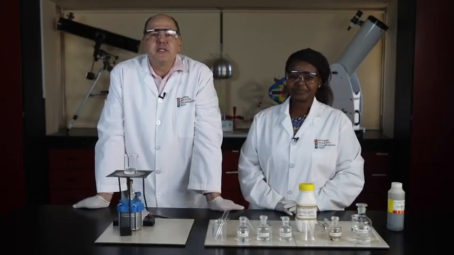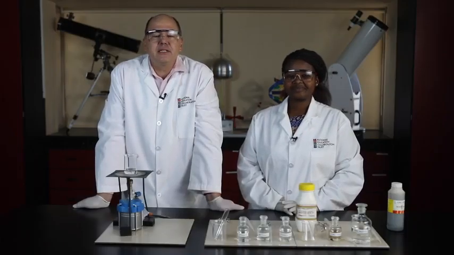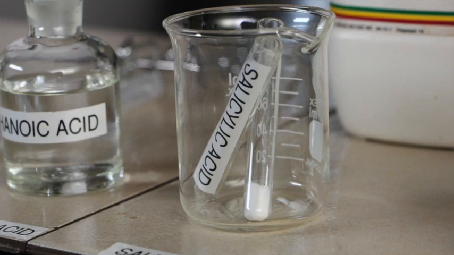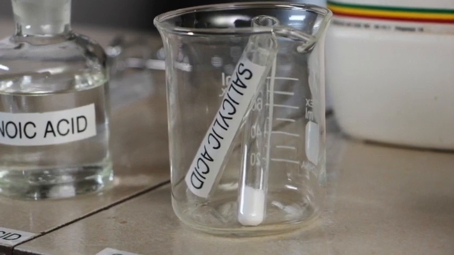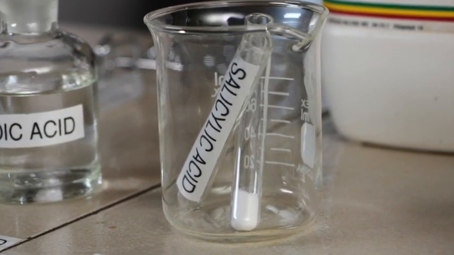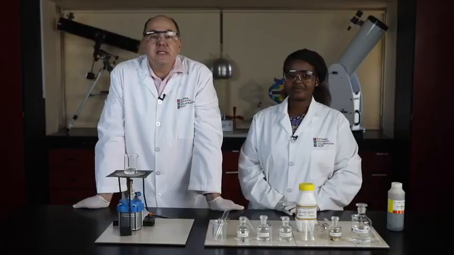This time we use a crystalline carboxylic acid and react it with methanol. Salicylic acid is a crystalline solid. Its IUPAC name is 2-hydroxybenzoic acid. Here is its chemical formula.